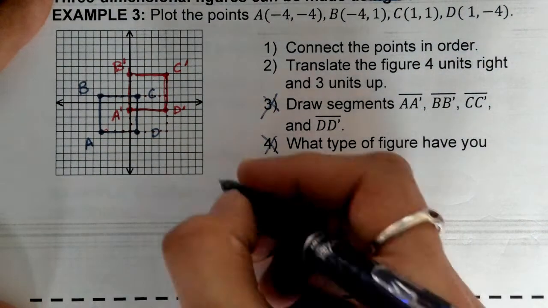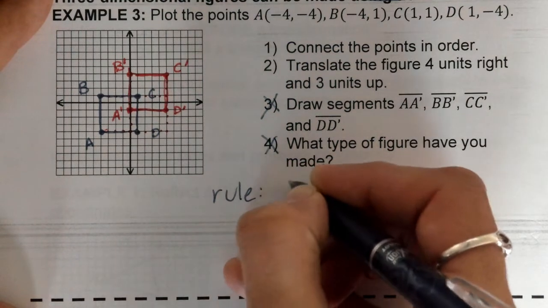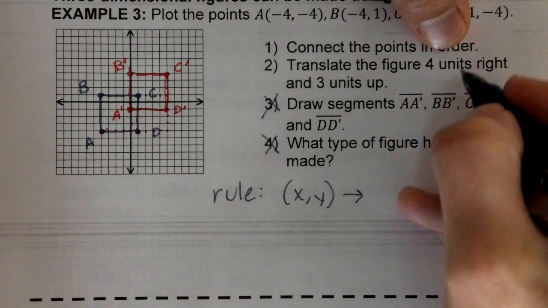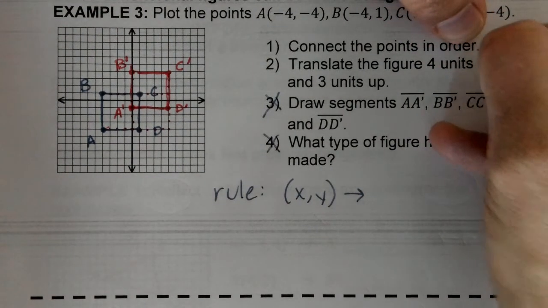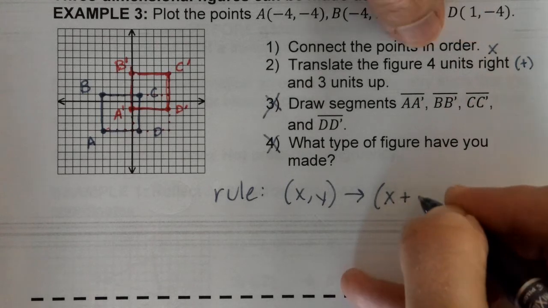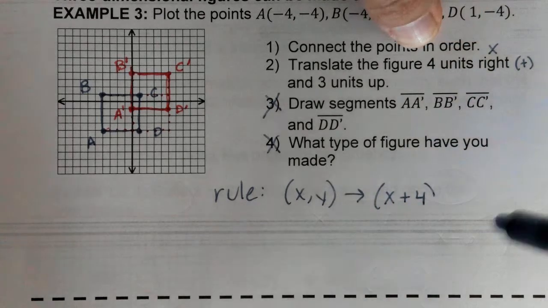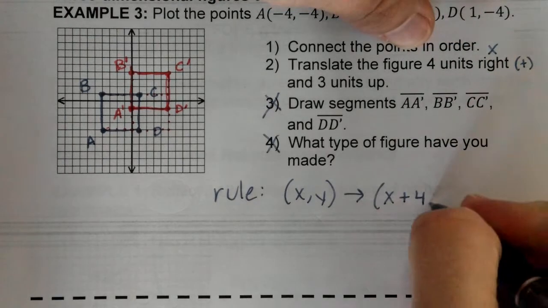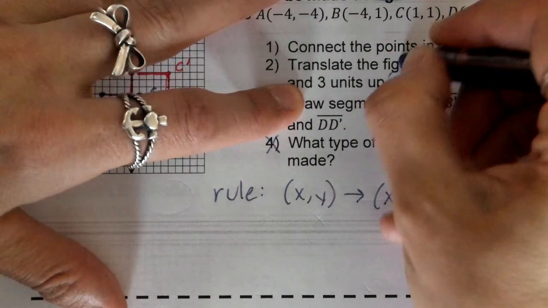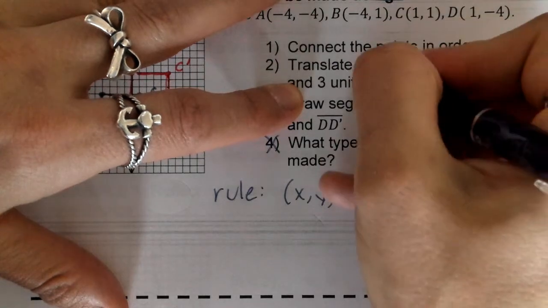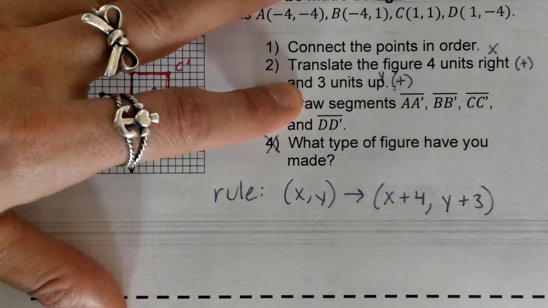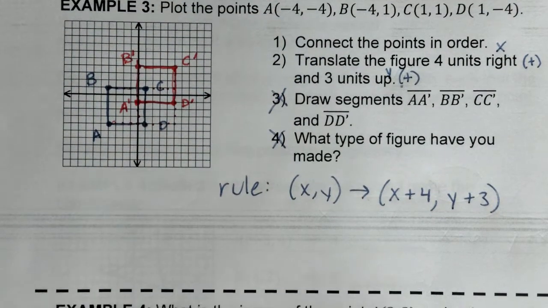So when we take our rule, we have (x, y) is going to become, well, here, 4 units right, that's going to be our x. Since we're going right, this will be positive. So we're going to take our x and we're going to add that 4. And then with our y, which will be the up, this will be y. And up is going to be adding, so we're going to do y plus 3, and there's our rule for that. The next two will go real quickly.